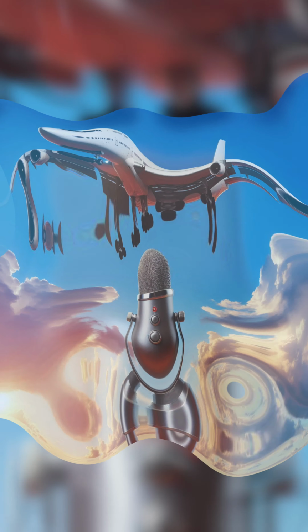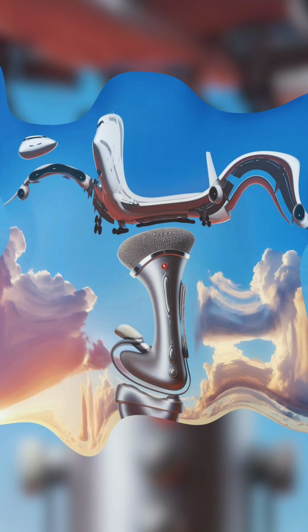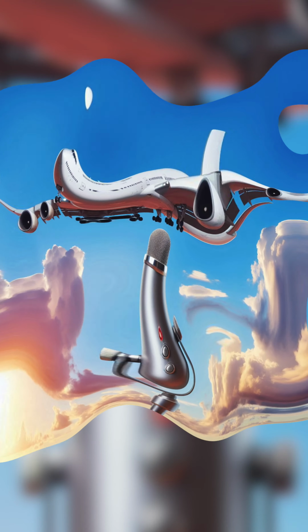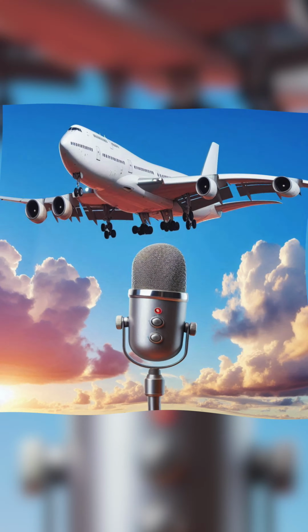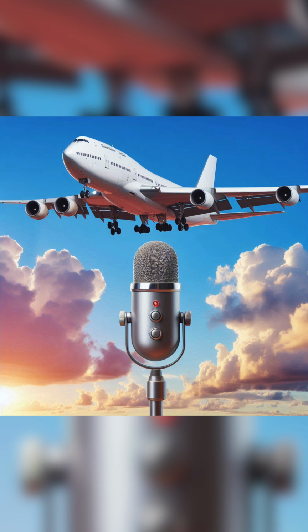Okay, I'm trying to visualize this. Why is that so important? I mean, how does that change things compared to a regular tail? Great question. See, in a traditional setup, that horizontal stabilizer on the tail actually creates a downward force to balance the lift from the main wings. It's crucial for stability, but it also means the main wings have to work a little harder. So they're kind of constantly fighting against that downward force in the tail.